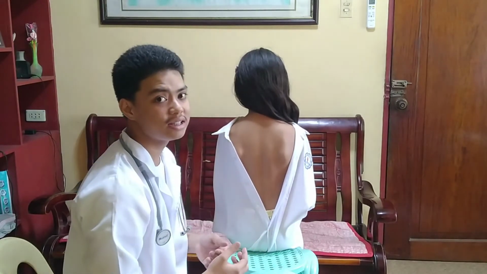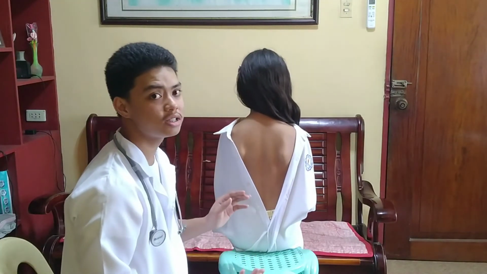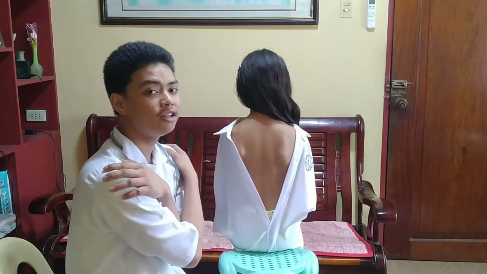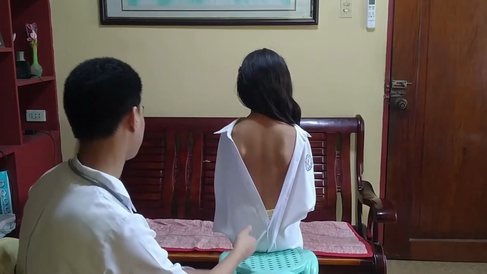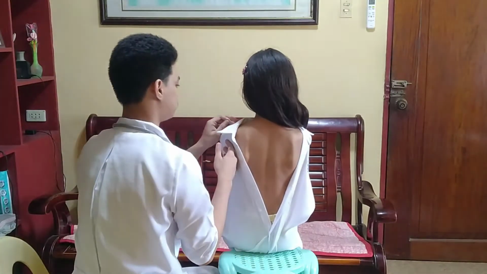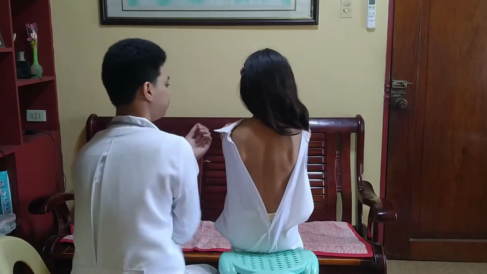We will percuss the thorax of the client, and the client will cross his or her arms in front like this, and the client will slightly bend forward. Can you cross your arms like this and hold your shoulders? And slightly bend forward for it. Slightly bend forward.